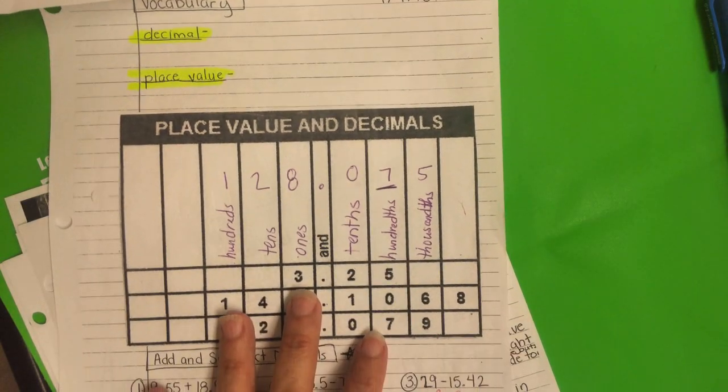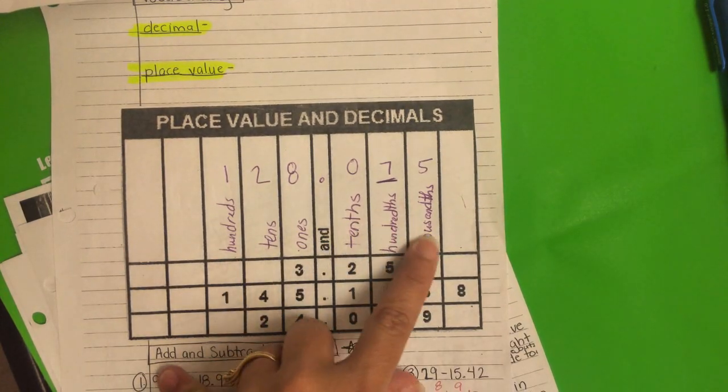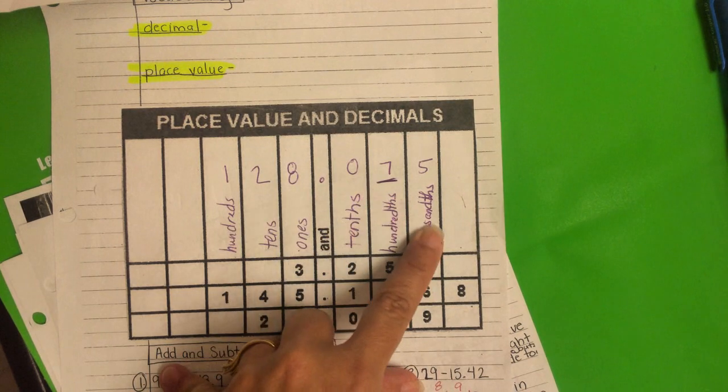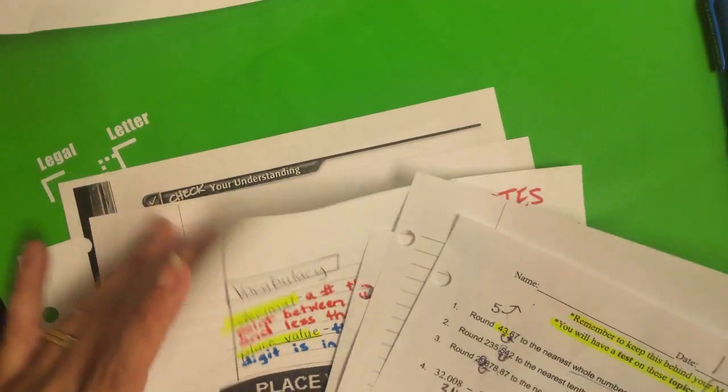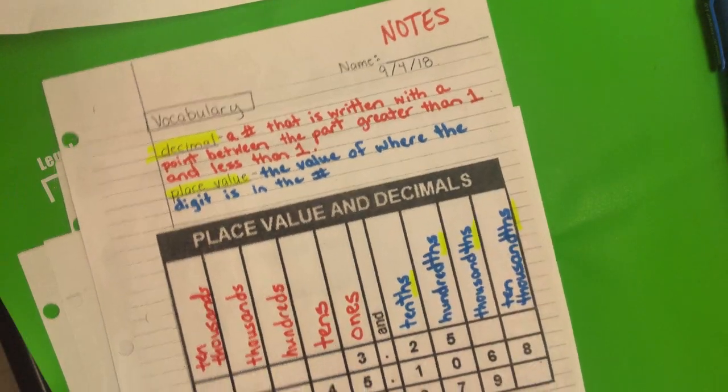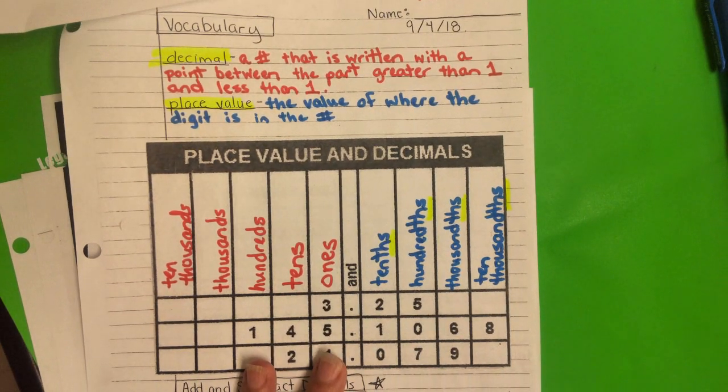The second thing that we need to study for Friday is the place value chart. Please, you should have this in your notes. Make sure you know where that is. And then yesterday, there's actually the good version of it. In case you need a place value chart, there it is.